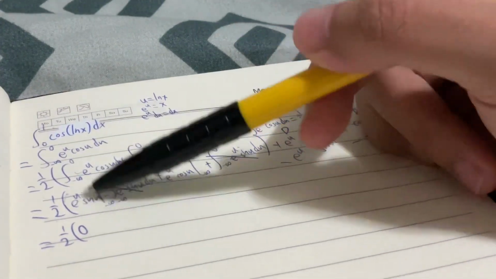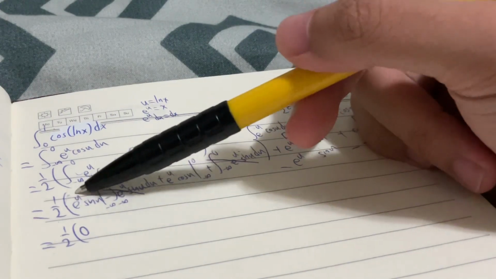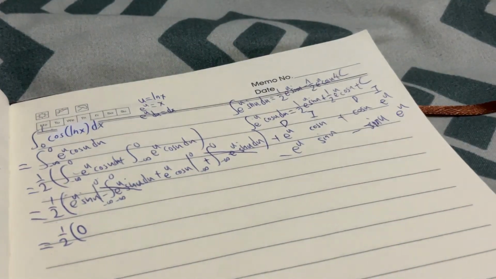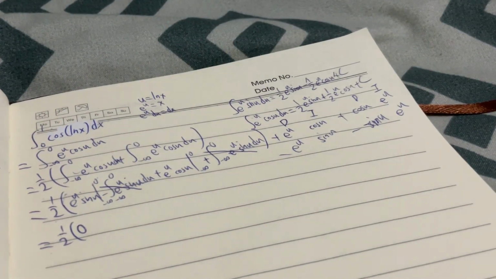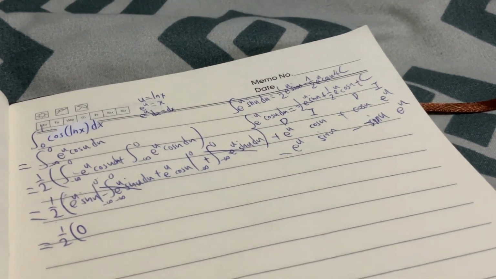But thanks to the e to the power of u here, if you put negative infinity, this is just 0. So 0 times a number between -1 and 1, you pretty much just get 0. So subtract 0 here.